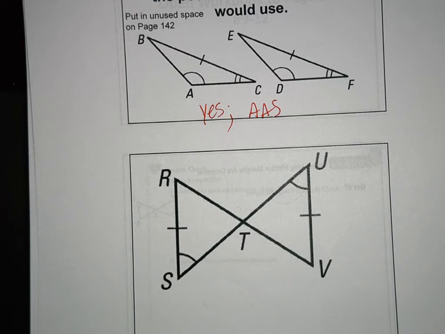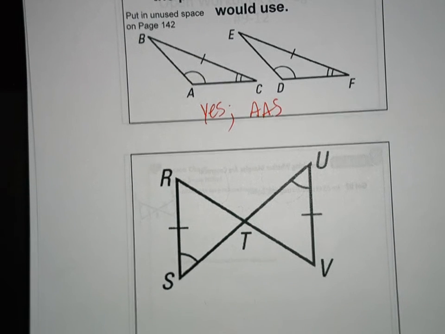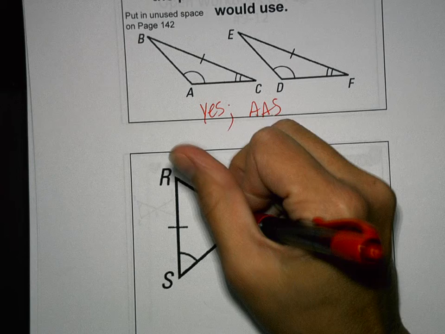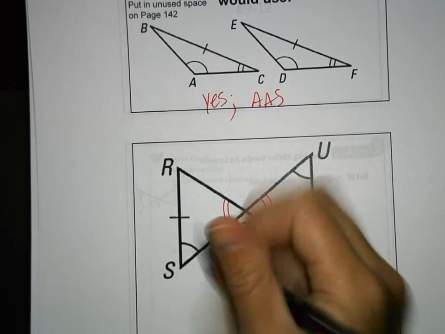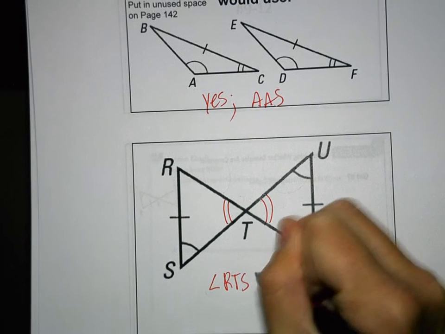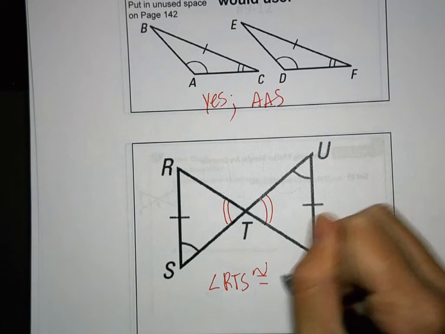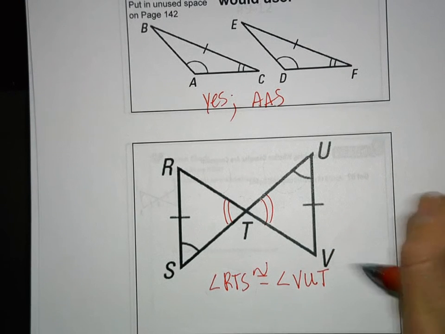Okay, so in order to prove this one, what else do I need right now? Or is there something else that I know that is true that would help me out? Good. So right here, this angle and this angle, so we're going to say angle RTS is congruent to angle VUT by which method?